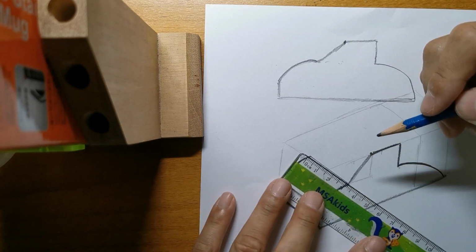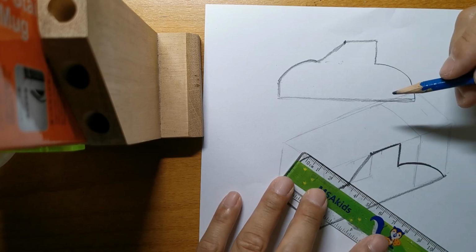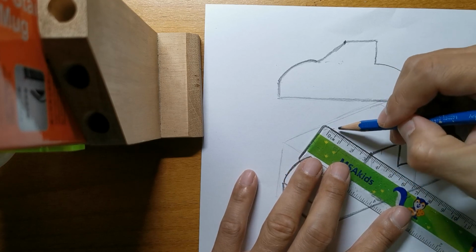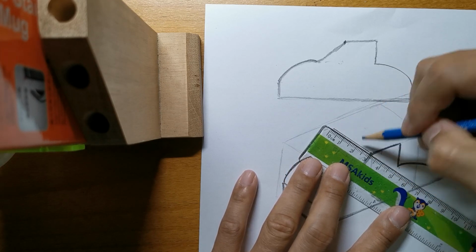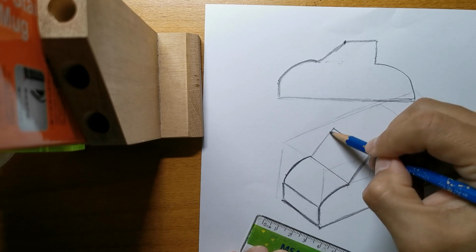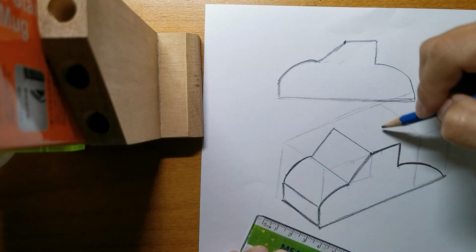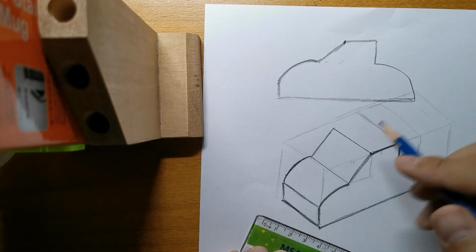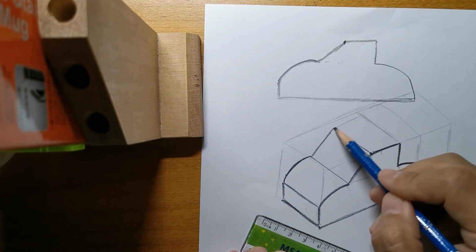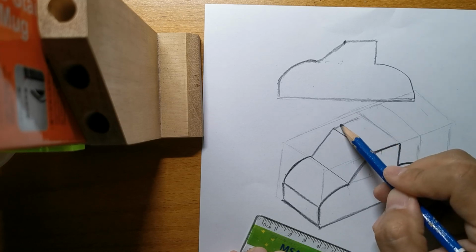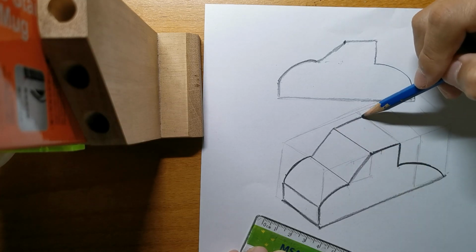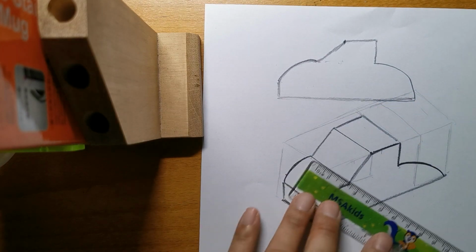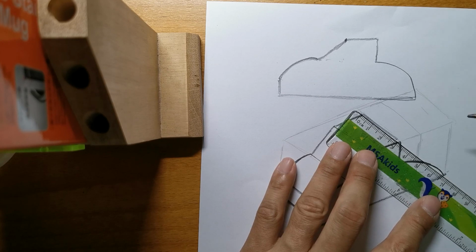This one actually doesn't need the ruler, but if you want to use it, shift it down here, 3 centimeters. So the place is around here, and you can join down here. Same thing, I'm not going to use a ruler, I'm going to use freehand somewhere here, and then this line should be parallel to this. That's it.